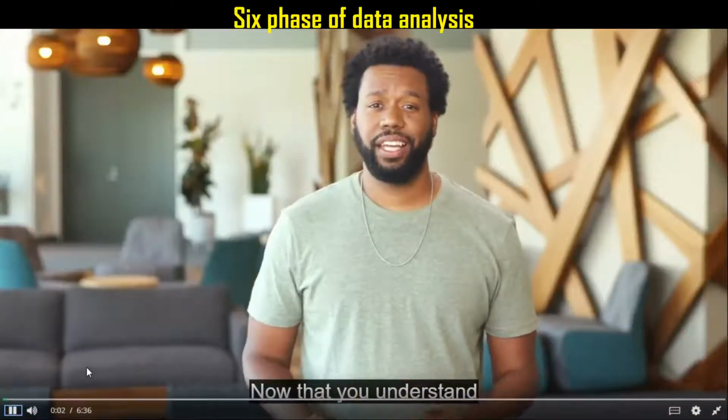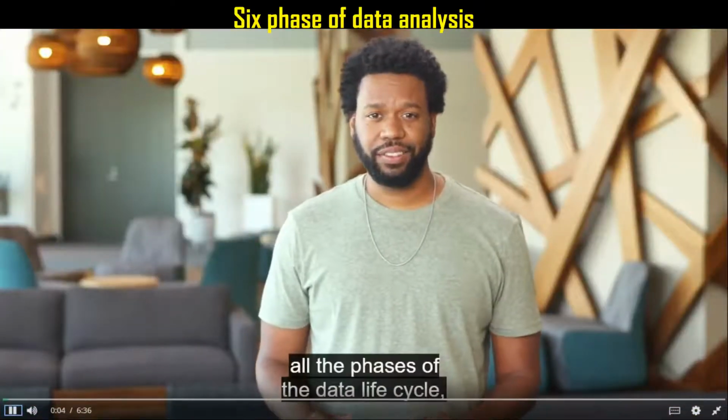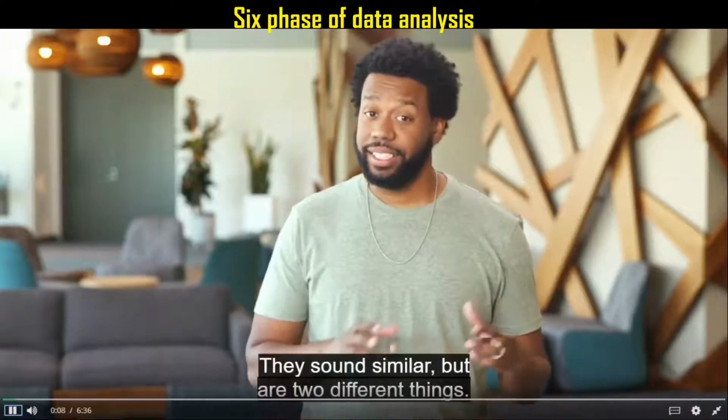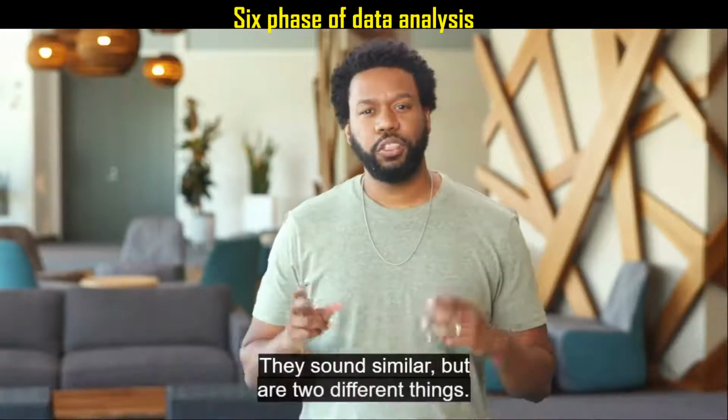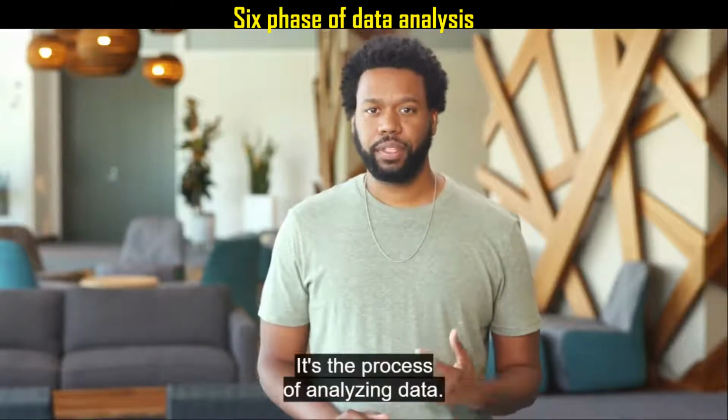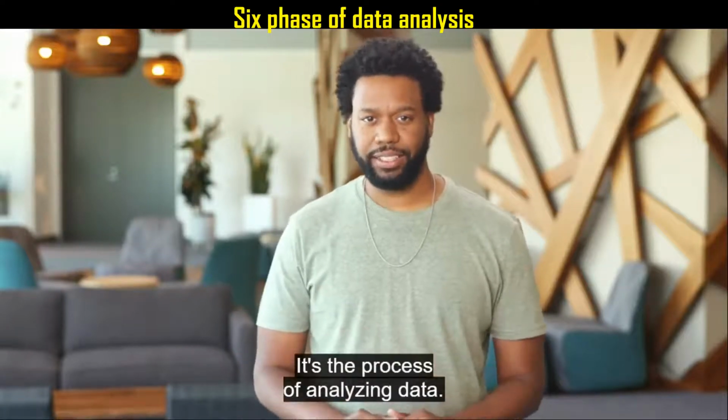Now that you understand all the phases of the data lifecycle, it's time to move on to the phases of data analysis. They sound similar, but are two different things. Data analysis isn't a life cycle. It's the process of analyzing data.